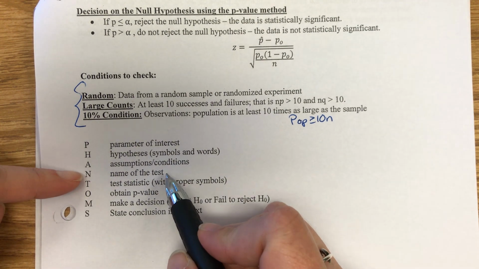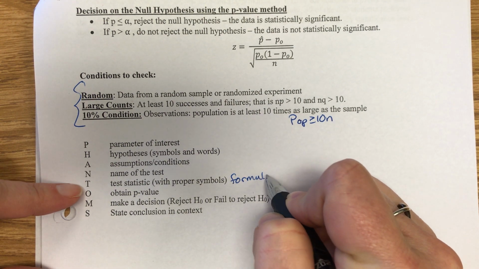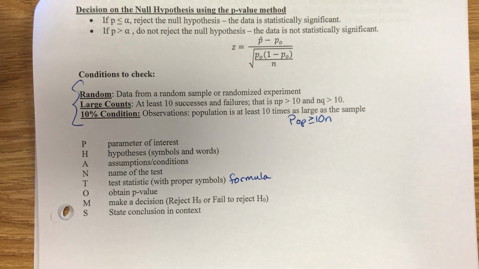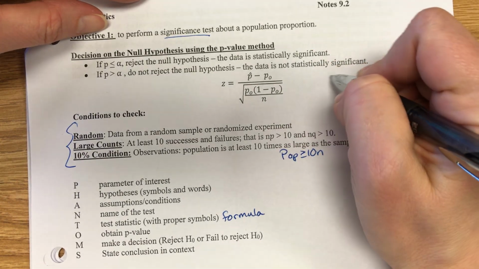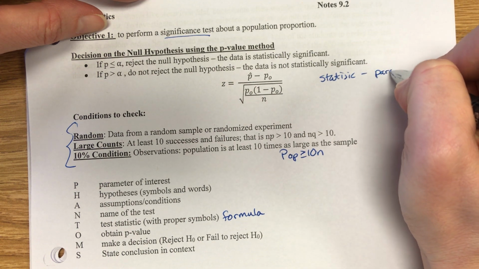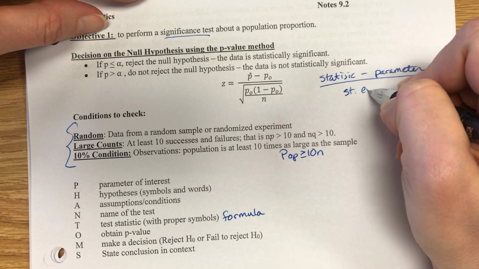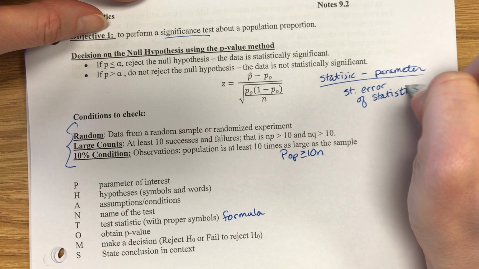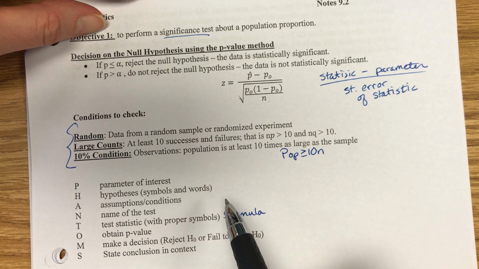N is still the name of a test. T is your test statistic. This is your formula. Up here we've got our formula. Now this is not on your formula card, but the basic idea is on your formula card. The basic idea is you have your statistic minus your parameter over the standard error of your statistic. And if you look at your formula card, this is under the standard error of your statistic for proportions.